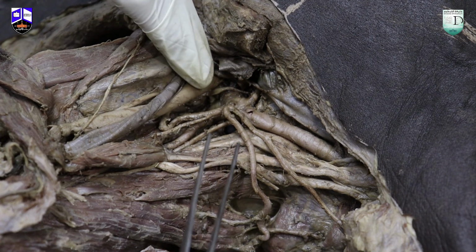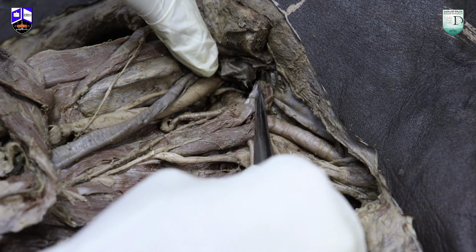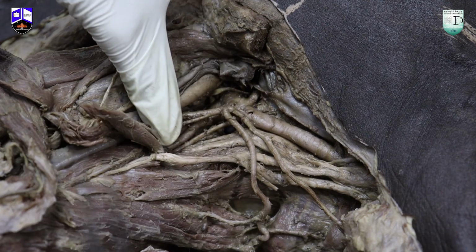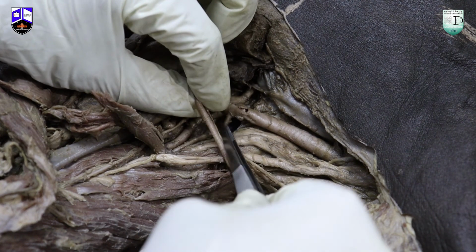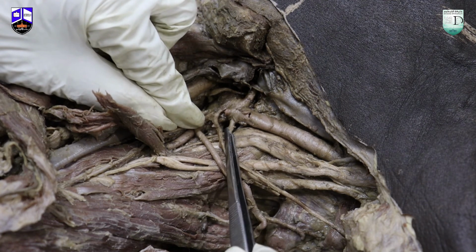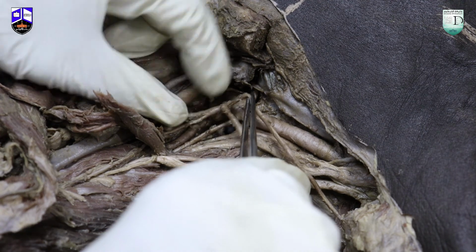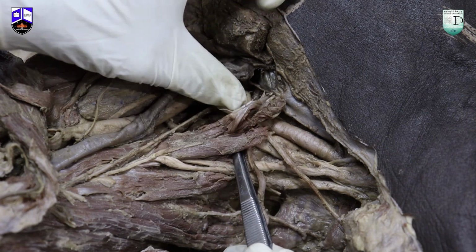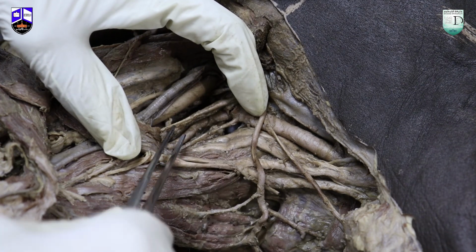The second part lies deep to the scalenus anterior muscle. It has only a single branch. Here we can see it. This is known as the costocervical trunk, which emanates from the posterior aspect of the subclavian artery. This is the costocervical trunk, which ascends upwards, and then it soon divides into 2 parts.